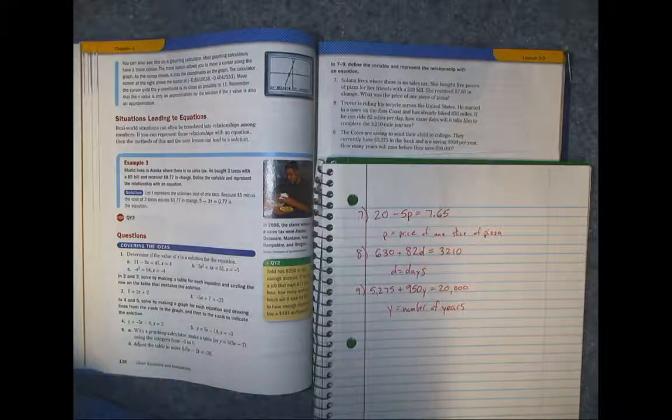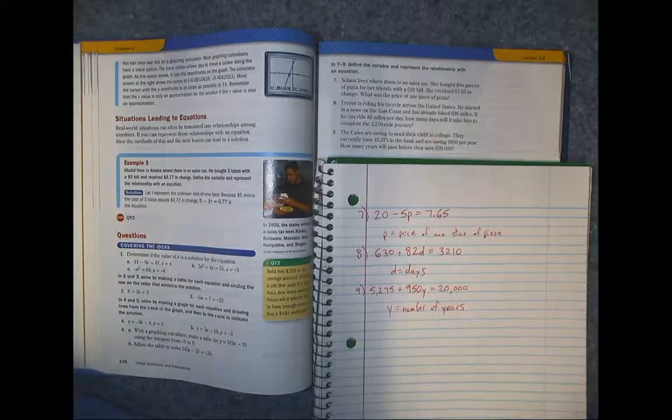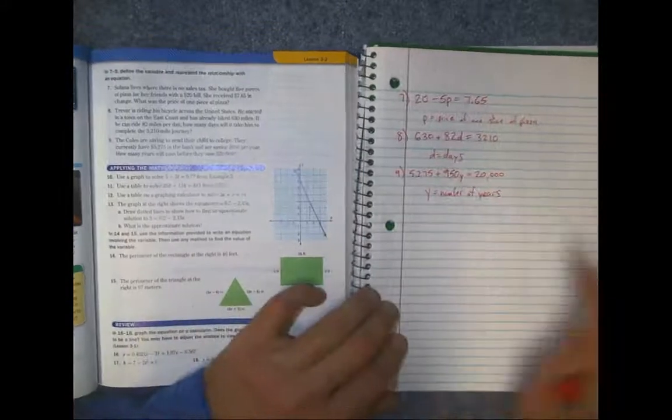All right, after number 9, we jump to 14 and 15.